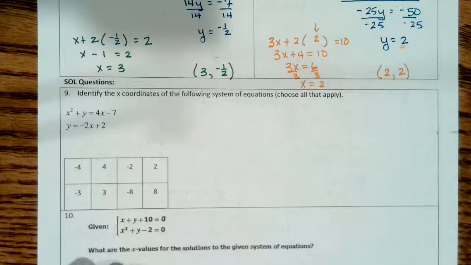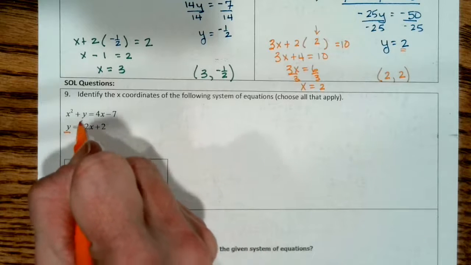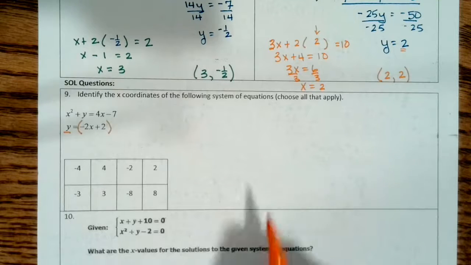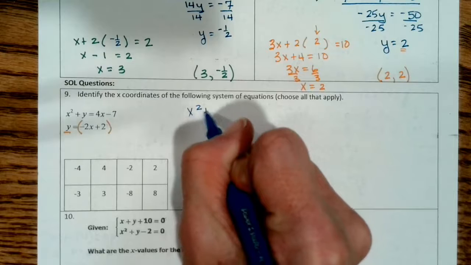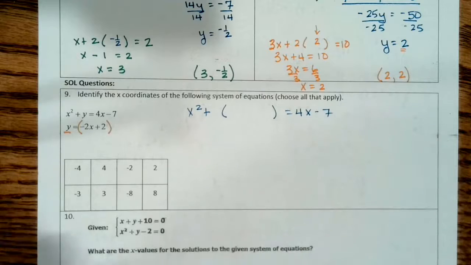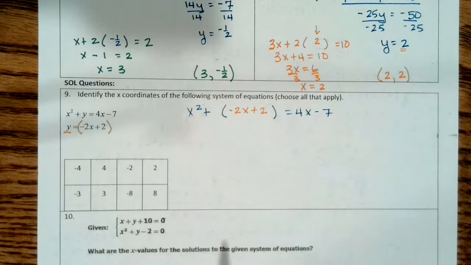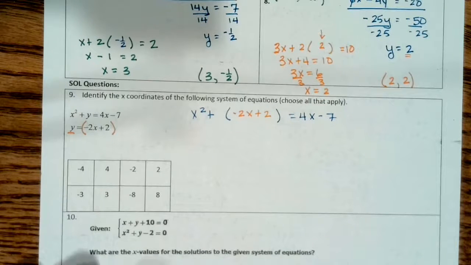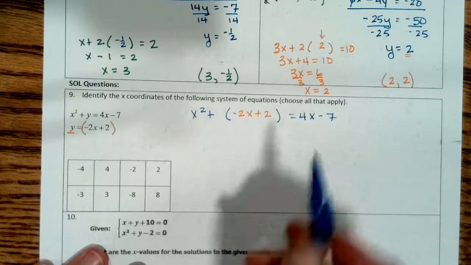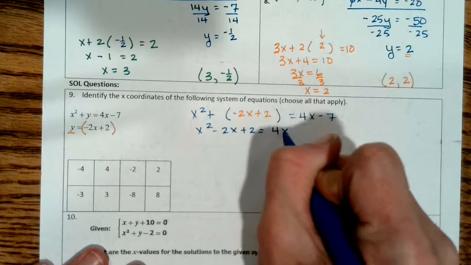All right, next up, identify the coordinates of the following system of equations. Choose all that apply. Because y here is solved for, I can go ahead and substitute that in. So I can have x squared plus my value for y is equal to 4x minus 7. So this value for y, -2x plus 2, I'm going to substitute in. X squared minus 2x plus 2 is equal to 4x minus 7.